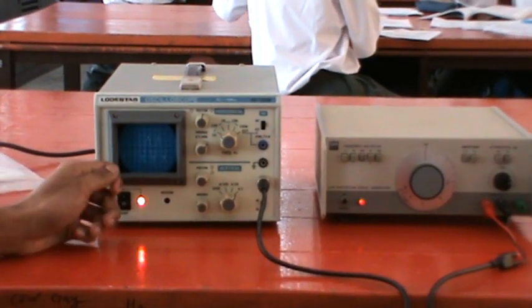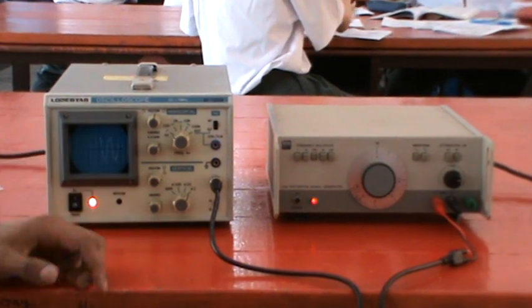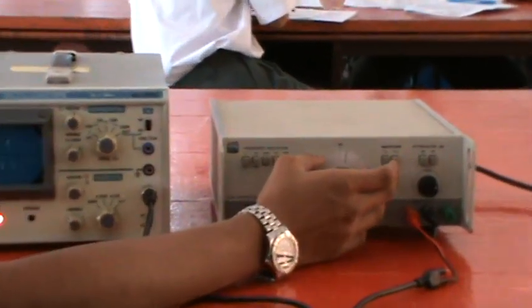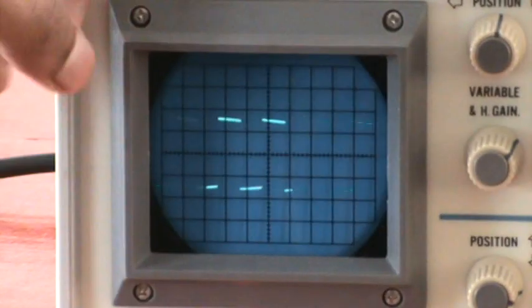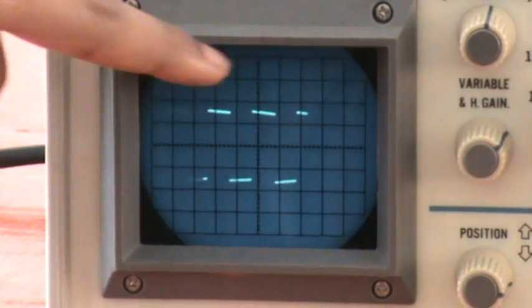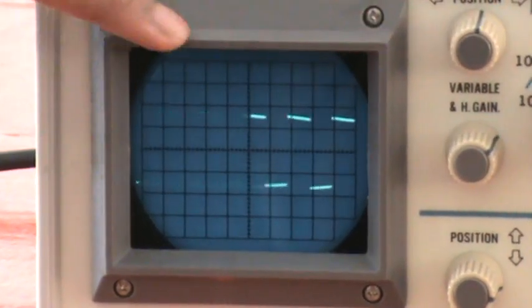That's what you get from a sine wave. If you change the waveform to a square wave, you receive this kind of shape. This is because there is a capacitor inside that stores it and releases it into a line shape.